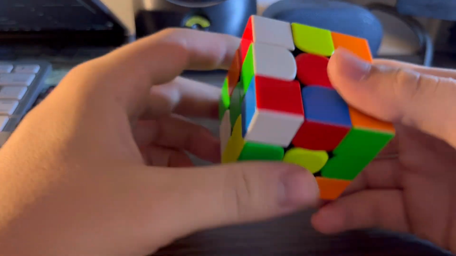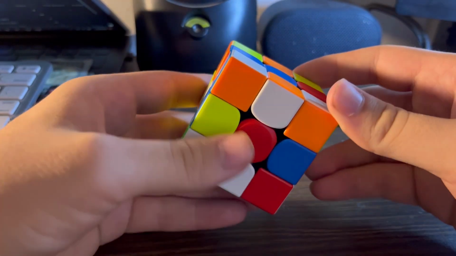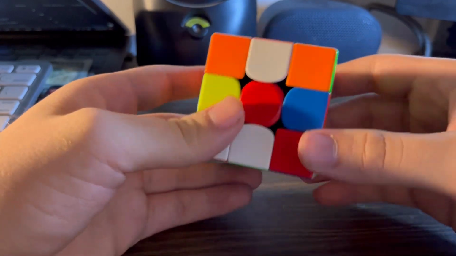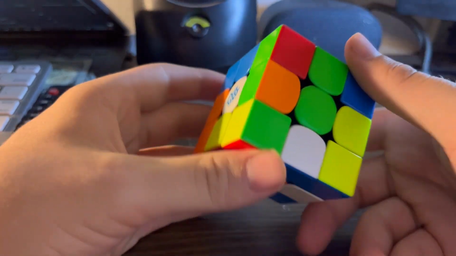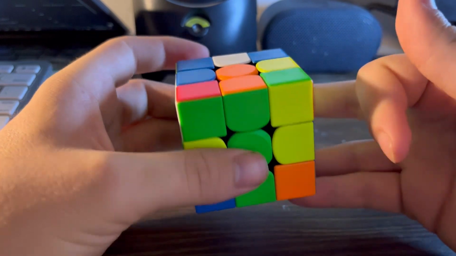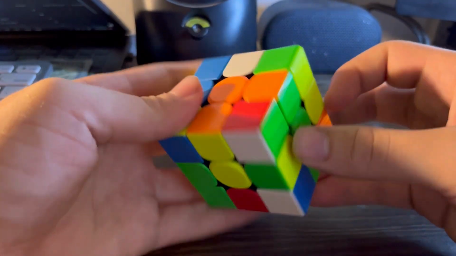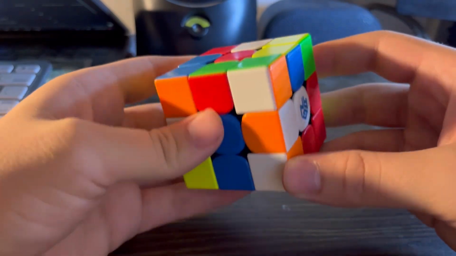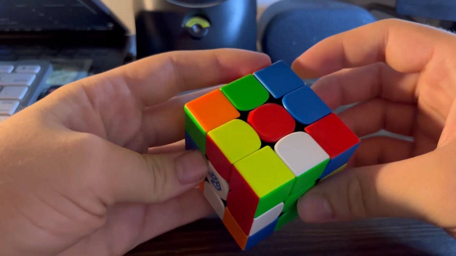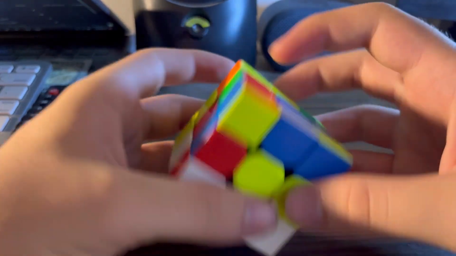And what do we want to do? I feel like we've been doing white a lot. Let's do orange. I never really do orange. Orange is not a fun color to look at, so I don't do orange that much. So we're gonna do a cross. You guys all know how to make a cross, I'm sure. And then white and yellow.